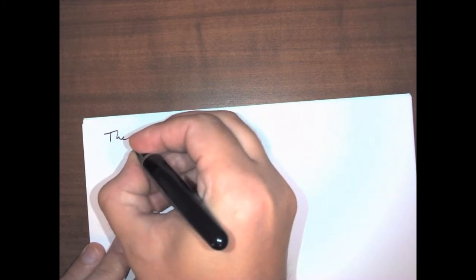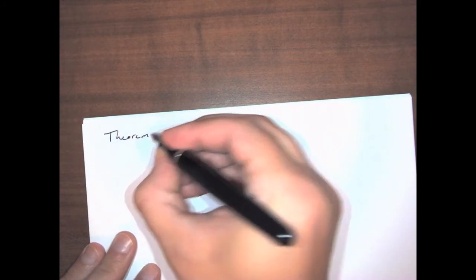Now, here's a theorem that will help us in the task of determining linear dependence or independence.